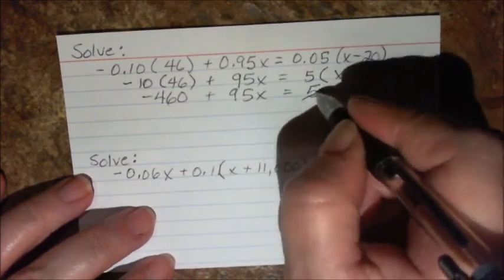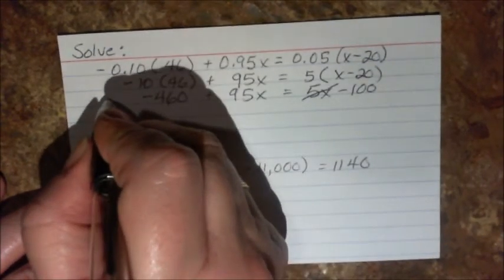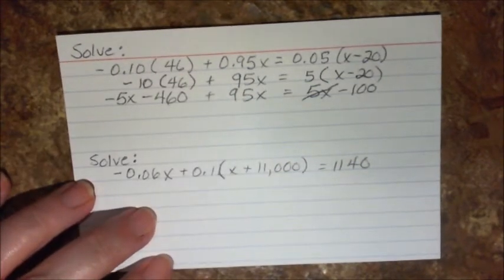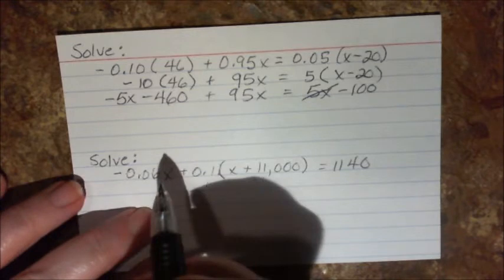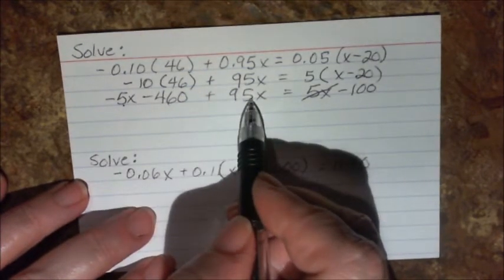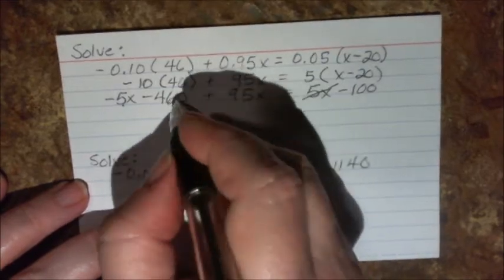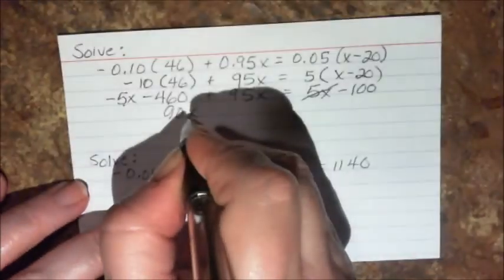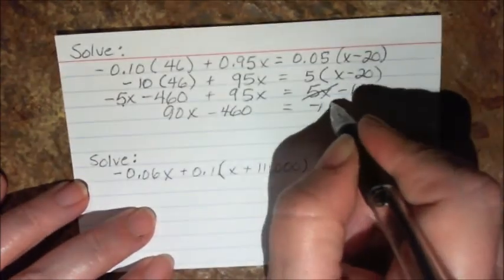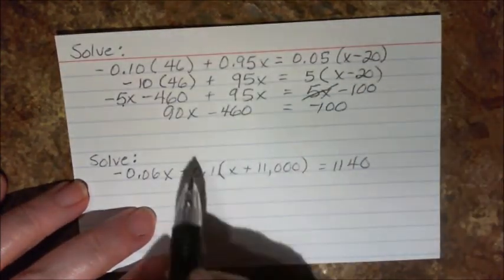That would take minus 5x, so let's minus 5x on the other side, and that would collect x terms on the left, negative 5x plus 95x for 90x minus 460 is equal to negative 100.